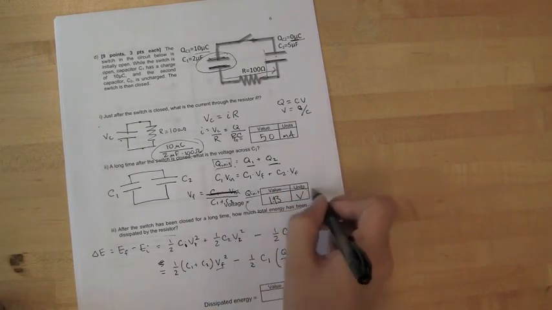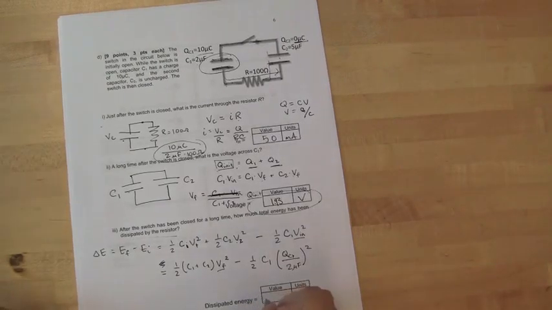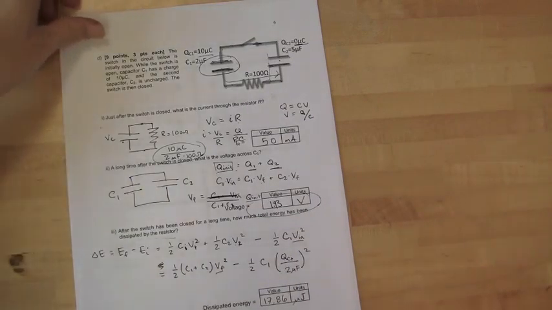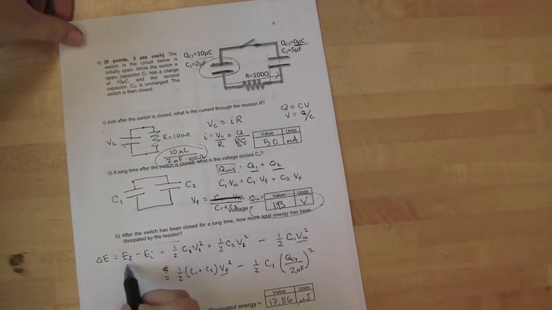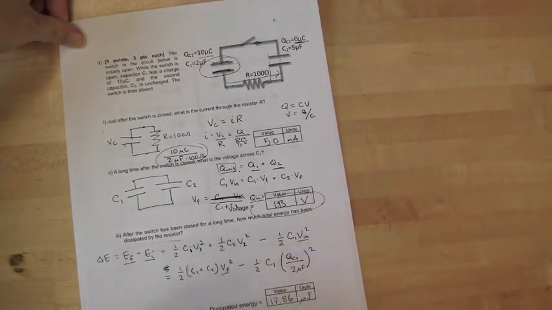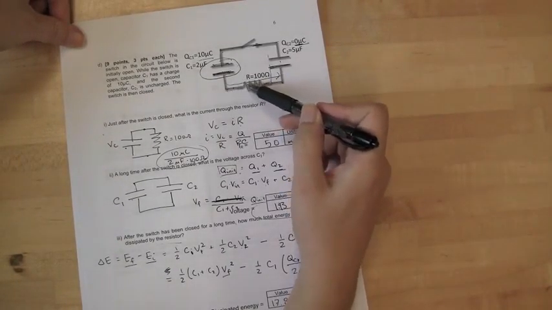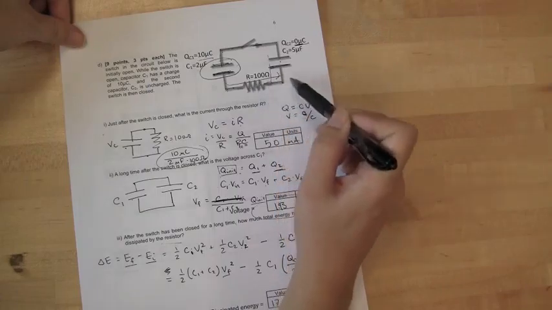V final was what we found here, and the rest are just things that we know. So if you plug in numbers for all of that, the energy difference that you'll find is 17.86 microjoules. You get this by finding the final amount of energy stored on these two capacitors and subtracting the initial amount. That's the change in energy, so that must have been whatever's lost through the resistor.